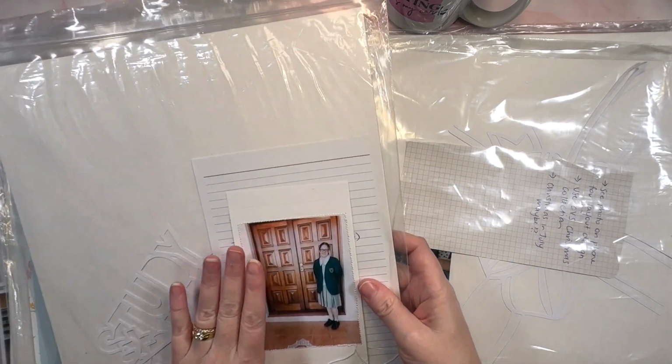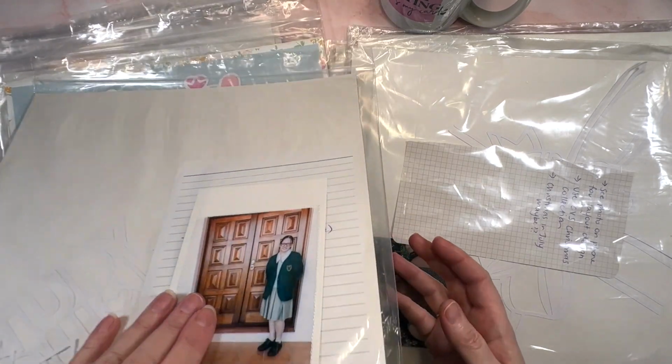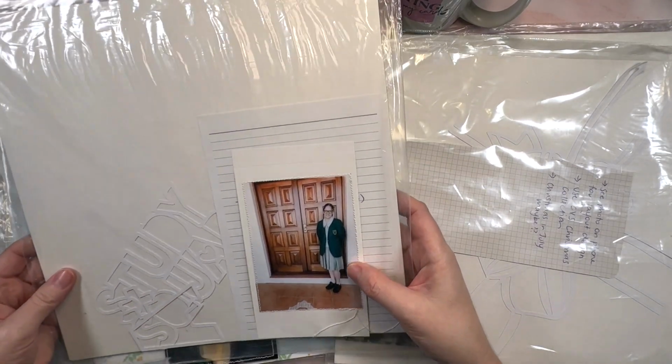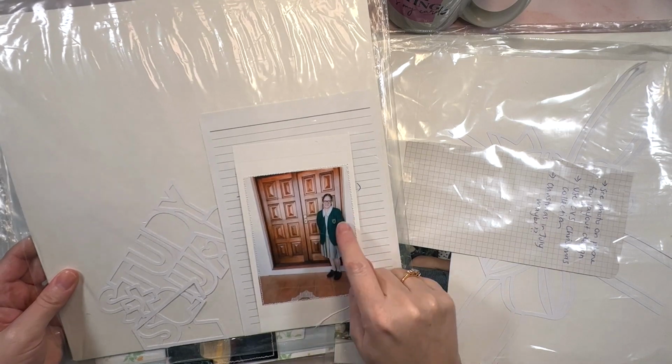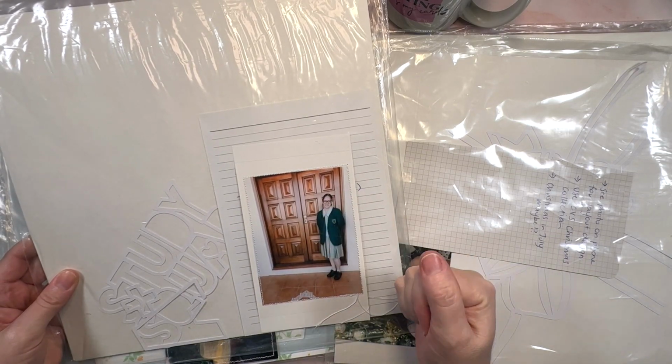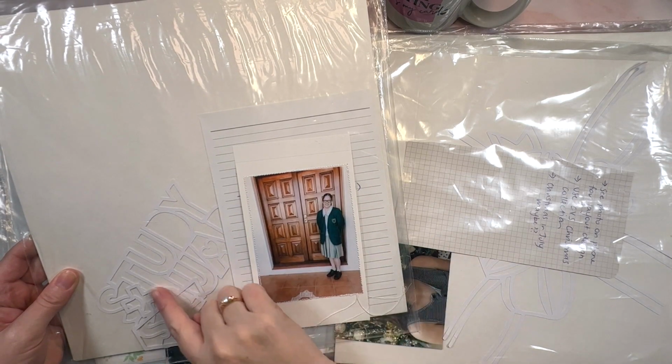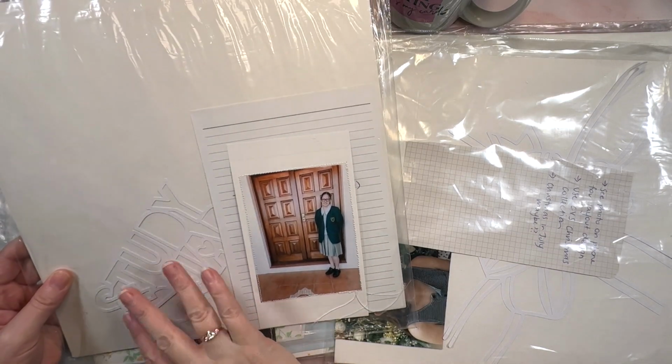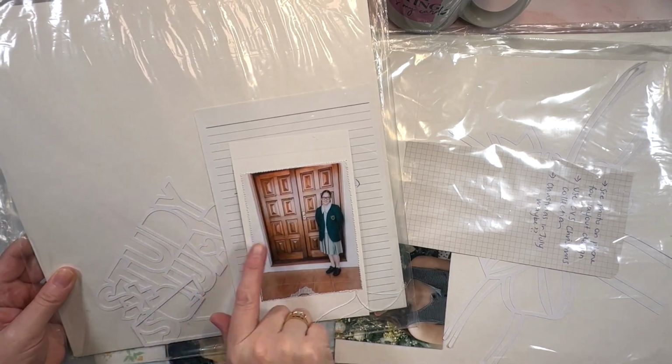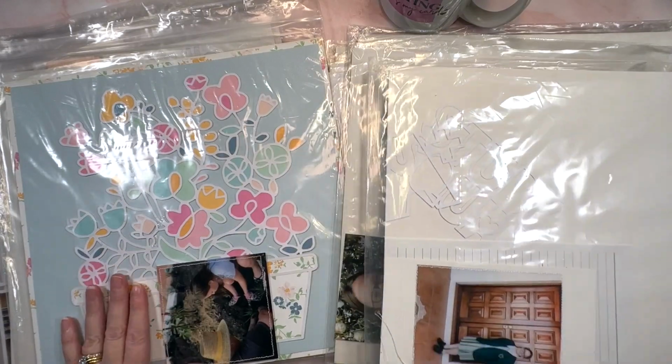Okay, so this one I think is a surprise, so I'm going to leave that just like that. But obviously it's a photo of my daughter and her school coat, and this is a school inspired cut file to go with that.